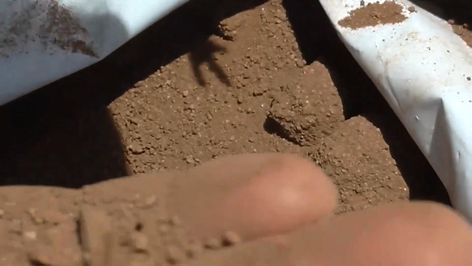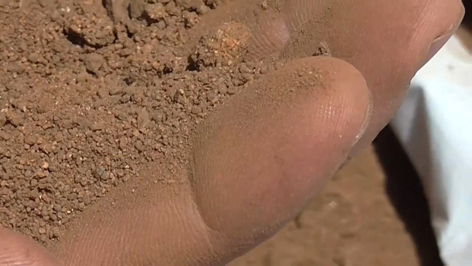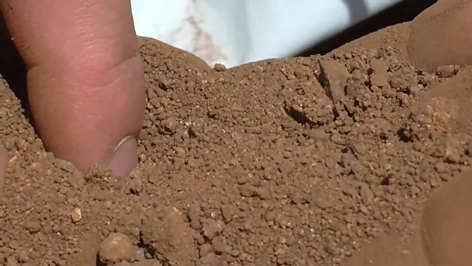There will be some microorganisms that are able to survive in here. We're going to add this to our BioVital inoculum compost to breed up these microorganisms that are so tough they've been able to survive in this.